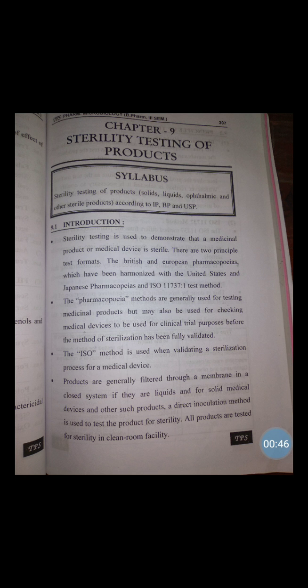Today we will see the next point of our syllabus, that is sterility testing of products. As you know, what is sterility? Sterility testing is used to demonstrate that the medicinal product or medicinal device is sterile. Sterile means it should be free from all types of microorganisms. There are two principal test formats, the British Pharmacopoeia and European Pharmacopoeia, which have been harmonized with the United States and Japanese pharmacopoeias and ISO test method.